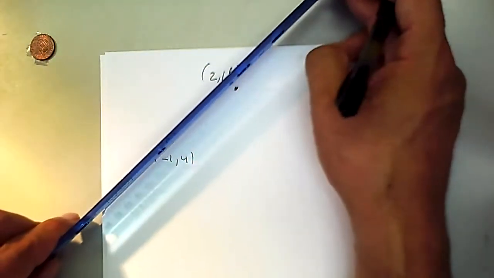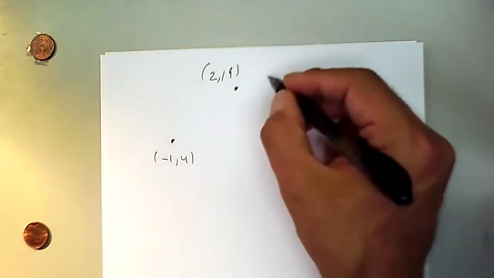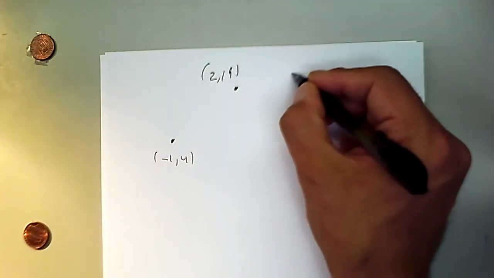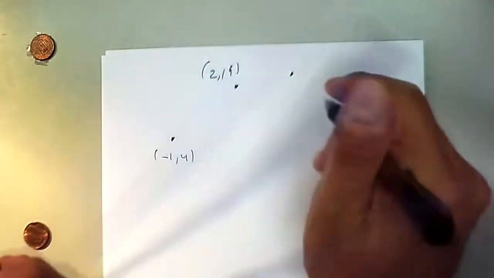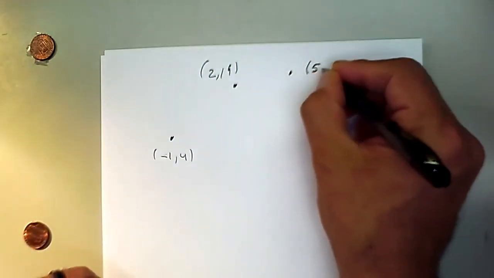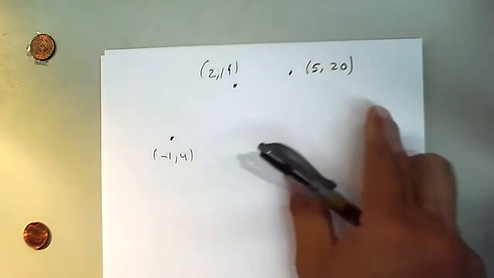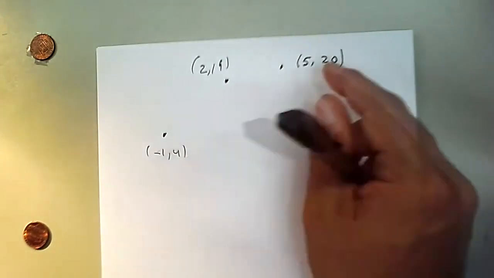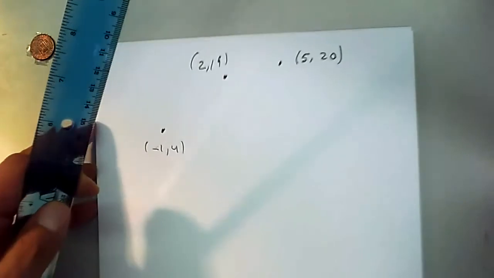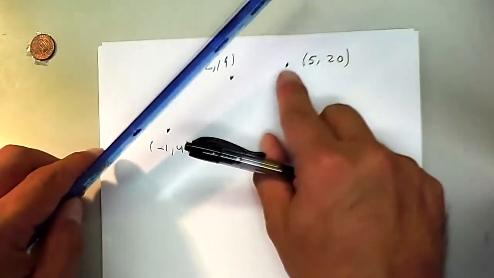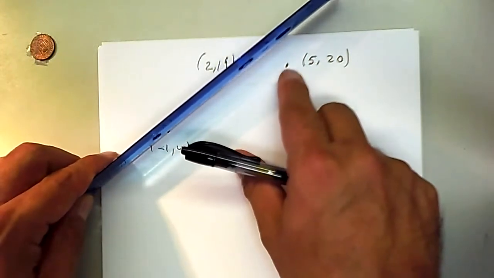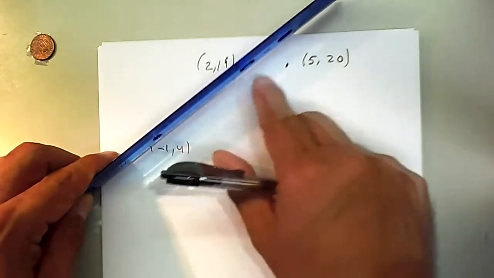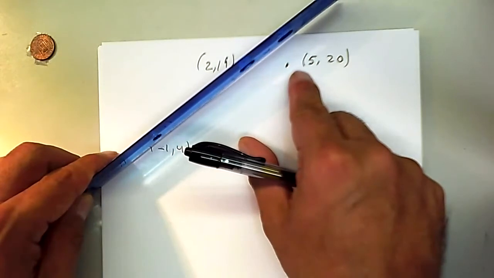But we added another point, 5, 20, somewhere around here. I don't want to be too precise as far as putting units and everything. But what we know now is that this line doesn't go through this point. That's why we couldn't find the line that goes through the 3 points.